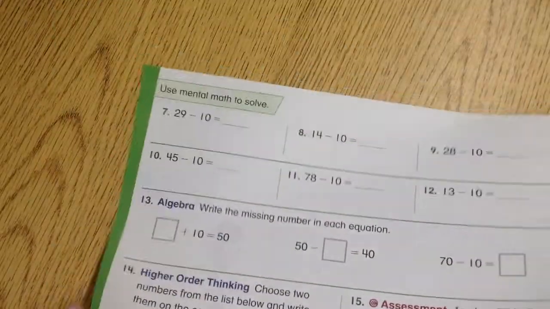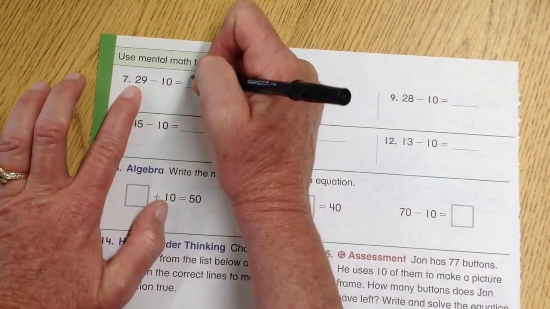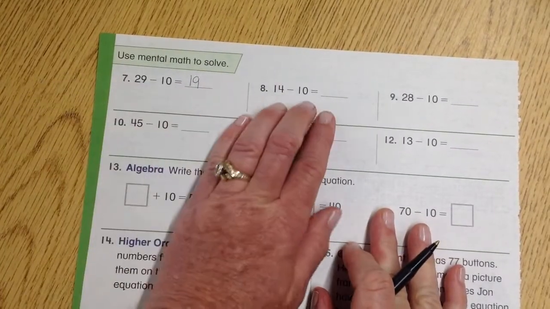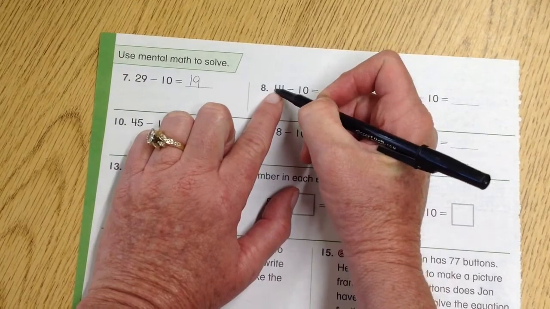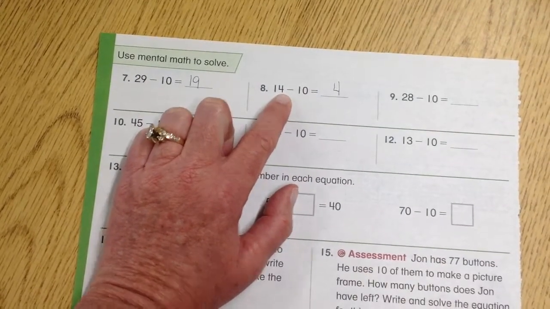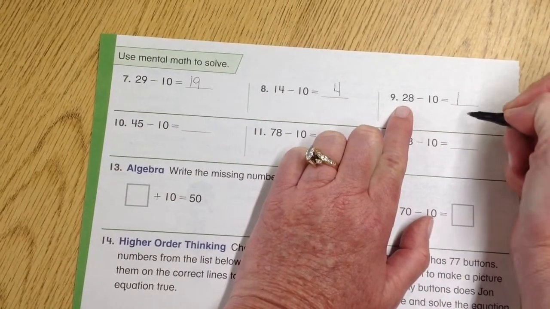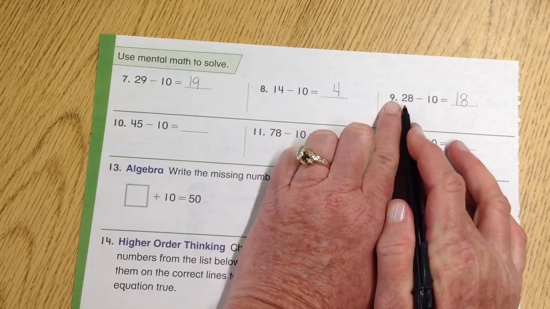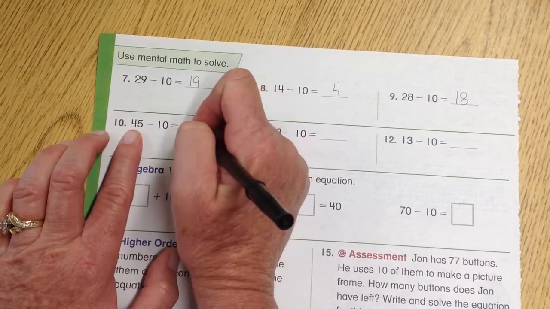Let's look on the back. 29 minus 10, 1 ten, 9 ones. 14 take away 10. 1 less than 1 is 0, so we're left with just 4 ones. 28 take away 10, 1 ten, 8 ones. 1 less than 2. 45, 1 less than 4 is 3.